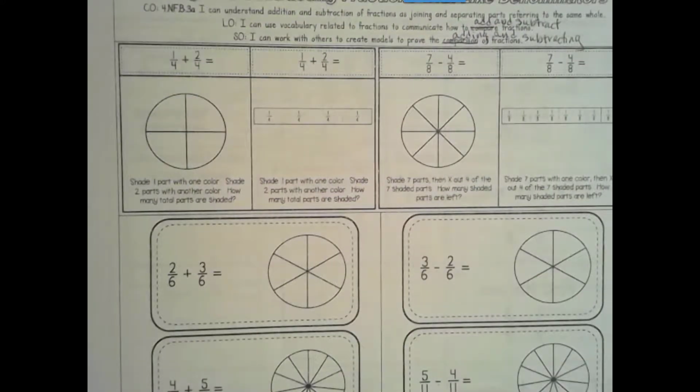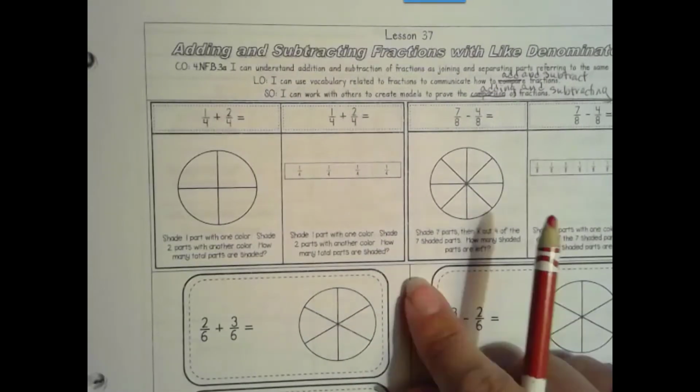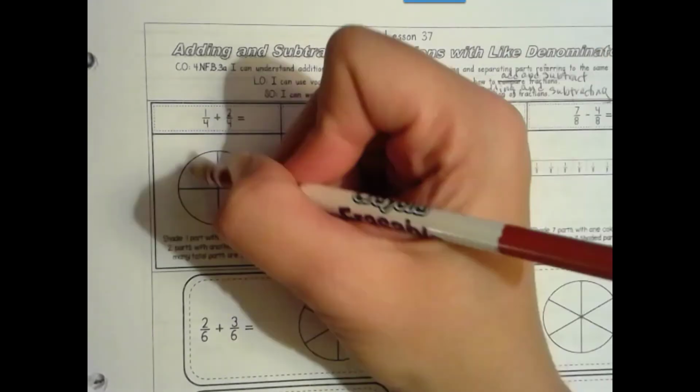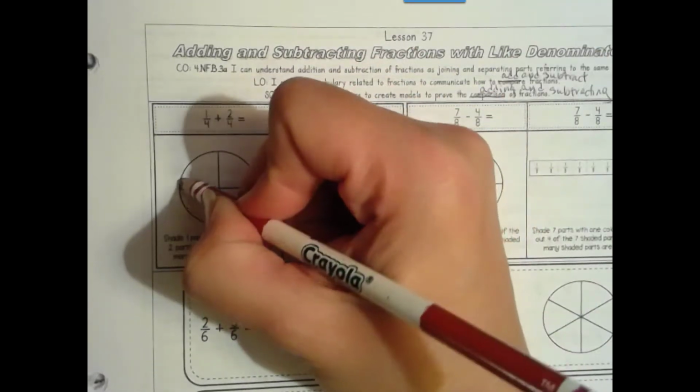Alright, so we're practicing. We're doing the opposite of last lesson where we were breaking it into the sum of the parts. Now we're going to be joining them together or subtracting out. So we're going to be using that thinking of decomposition to help us. So here I have 1/4 plus 2/4.